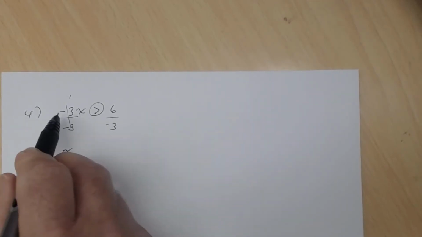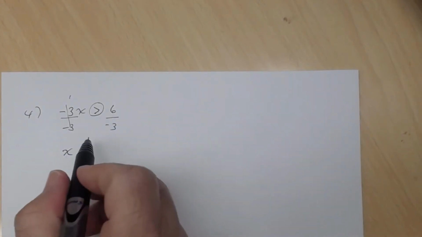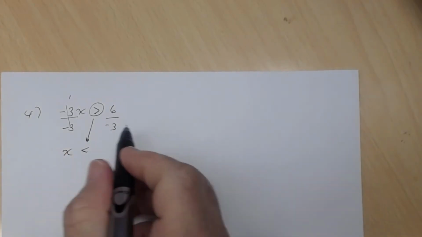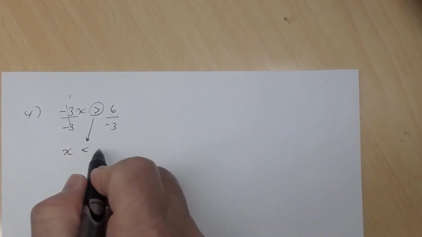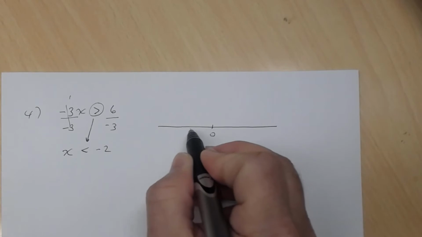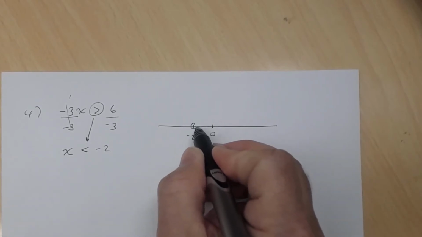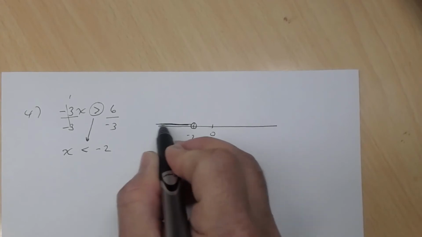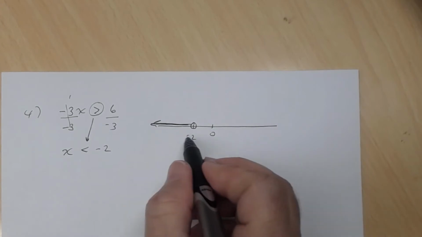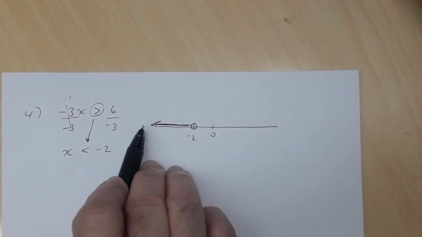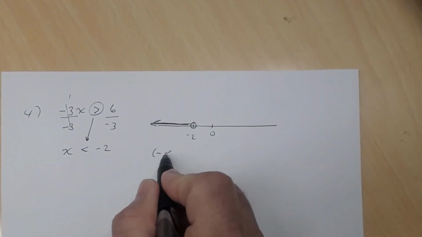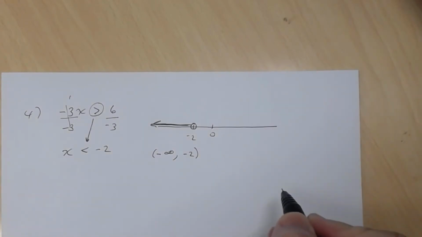So my solutions to the original inequality would be any real number that's less than, you've got to reverse this, so greater than becomes less than, and then positive 6 divided by negative 3 is negative 2. So you graph, if this is 0 and this is negative 2, an open circle, and then I would graph all of the real numbers that are less than negative 2. And then your interval notation, remember you always go from left to right, so my graph is going from negative infinity to negative 2. So parenthesis, negative infinity, comma, negative 2, parenthesis.